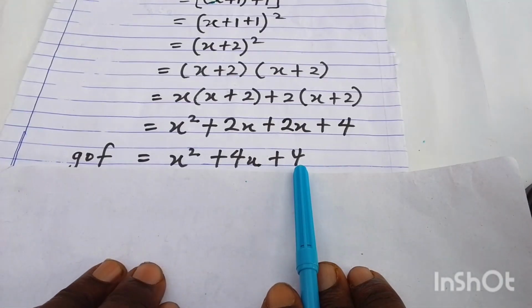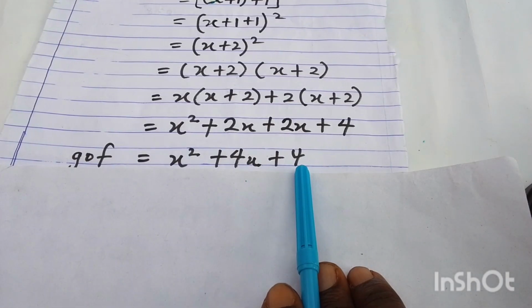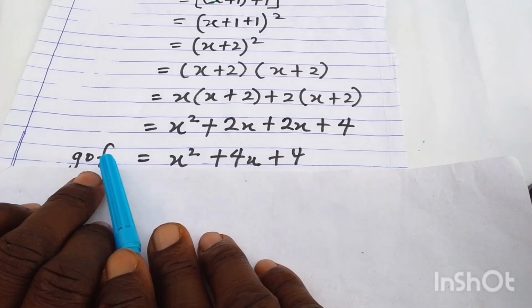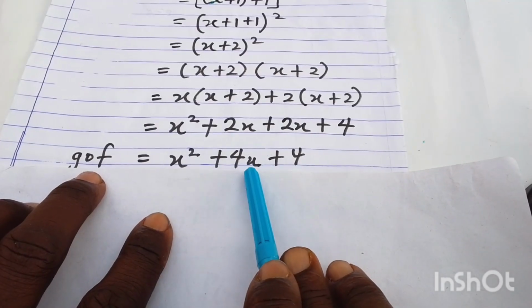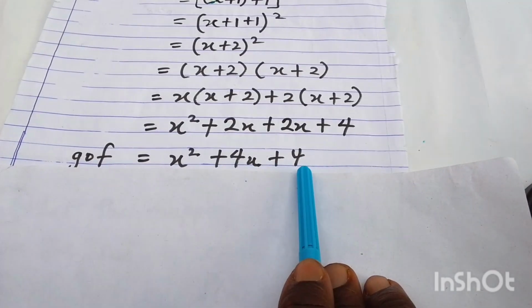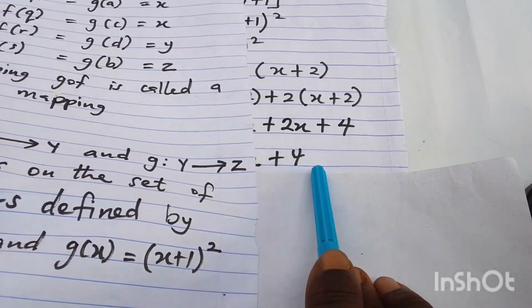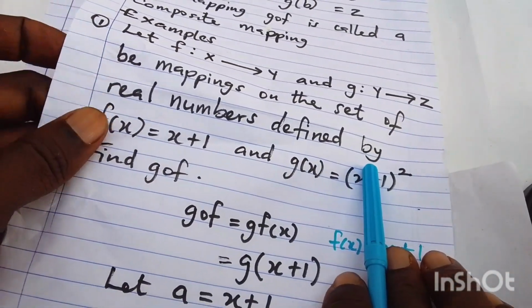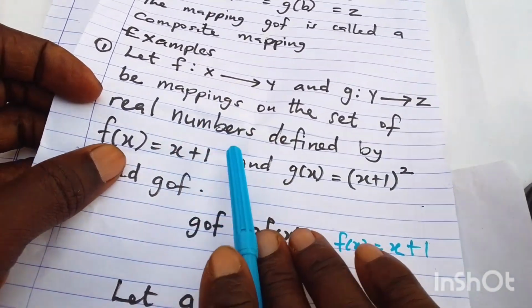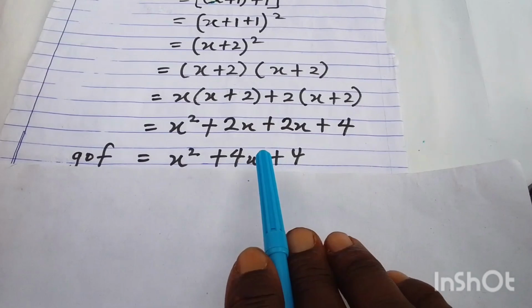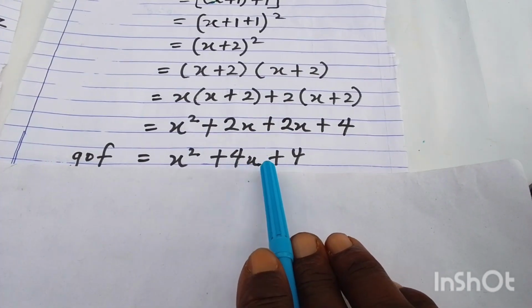So when you find the composite of gf, it's going to give you x squared plus 4x plus 4. So when you combine the mapping of this and this together, you are going to get x squared plus 4x plus 4.